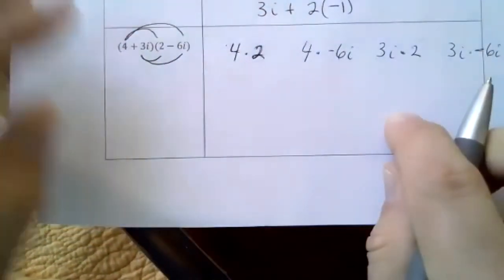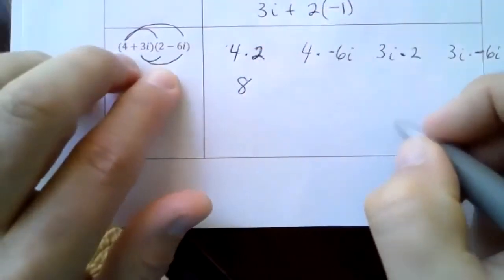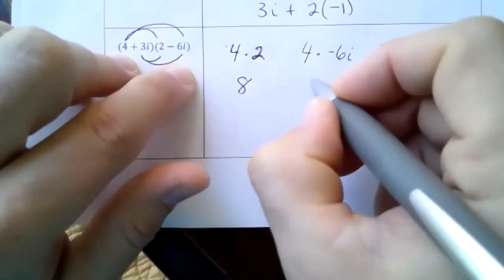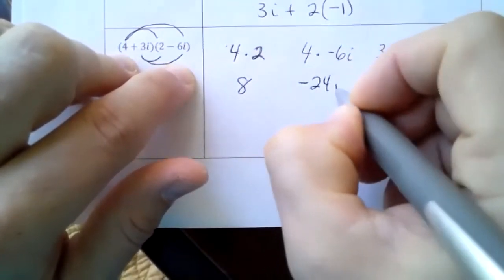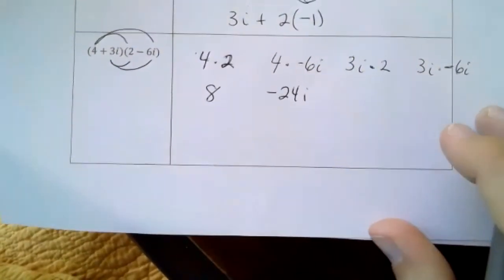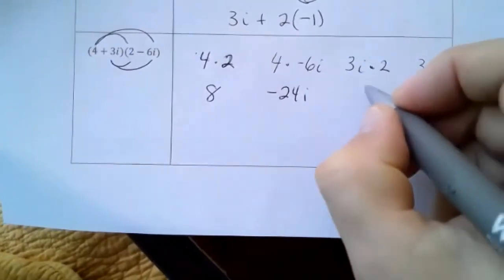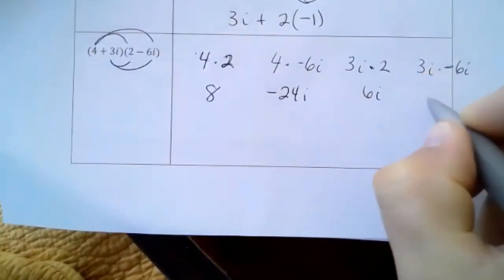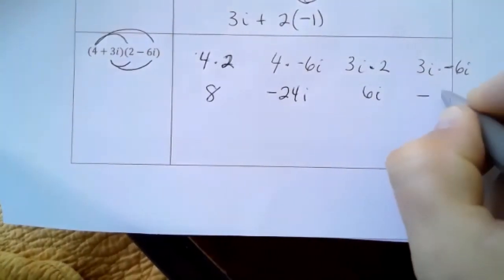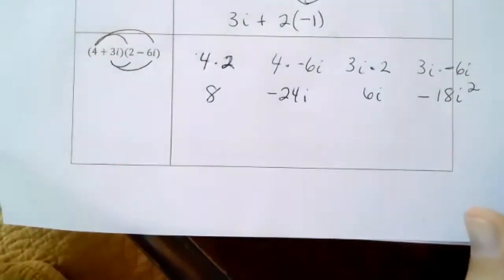All right. So what's 4 times 2? It's 8. And then 4 times -6 is -24i. So what I'm doing is I'm assuming that you guys know what I'm talking about. Yes? Okay. So 3i times 2. I can't look at you in the eye like I did in the classroom and know that you're hearing me, so I'm going to have to use my telepathy here.